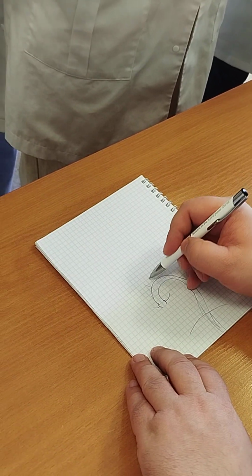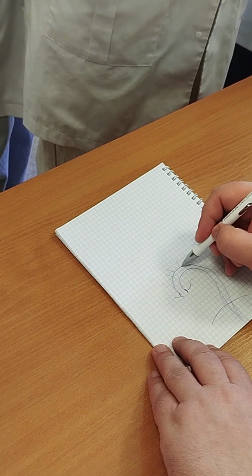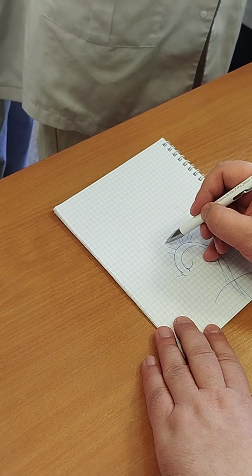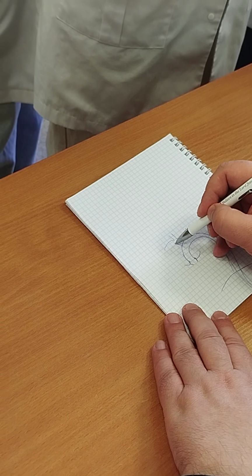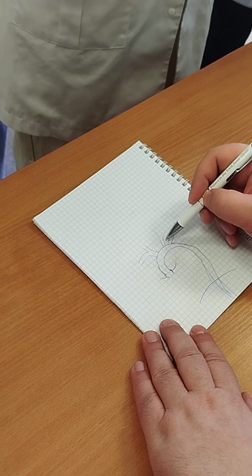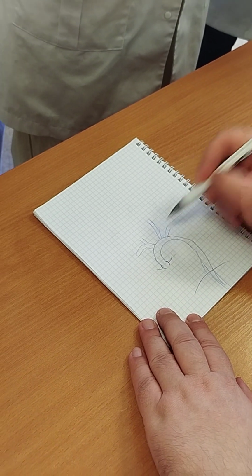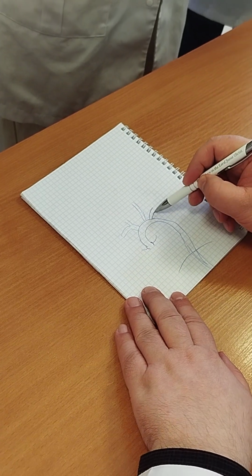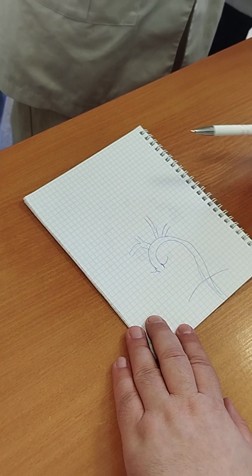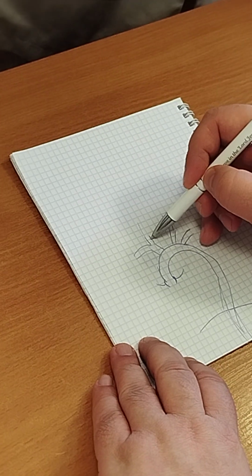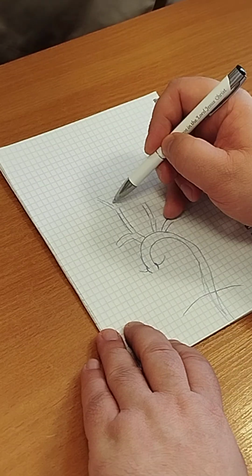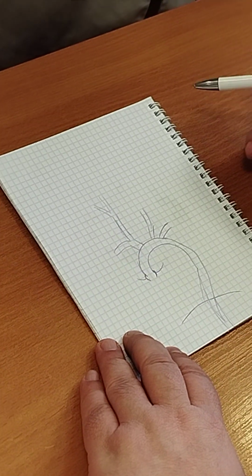From the aortic arch start three large vessels. First is the brachiocephalic trunk, and the brachiocephalic trunk subdivides into the right common carotid and right subclavian artery, and from the aortic arch also start the left common carotid and left subclavian. Brachiocephalic trunk, left common carotid, and left subclavian artery. Then we speak about the common carotid, and the common carotid subdivides into the internal and external carotid artery.